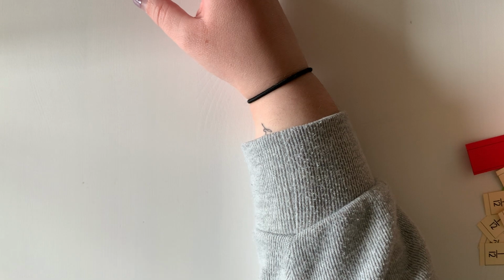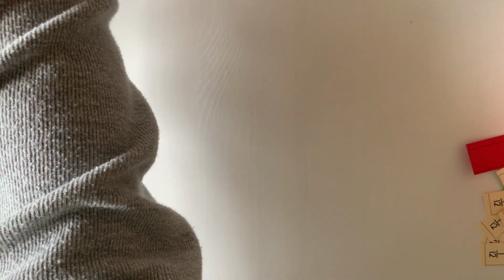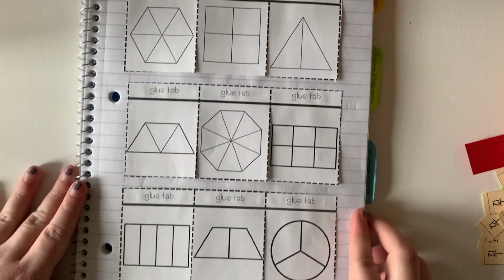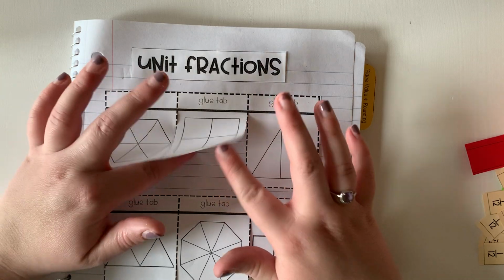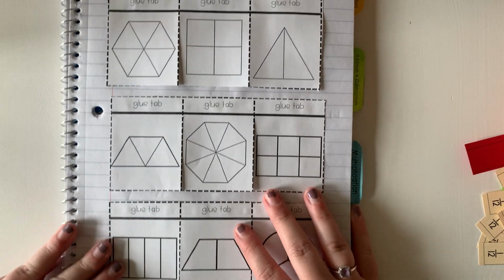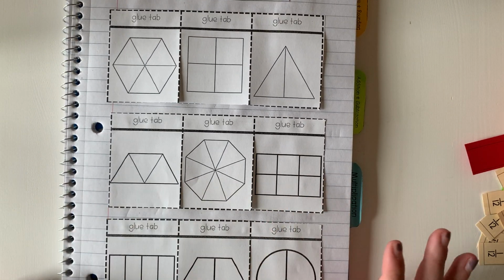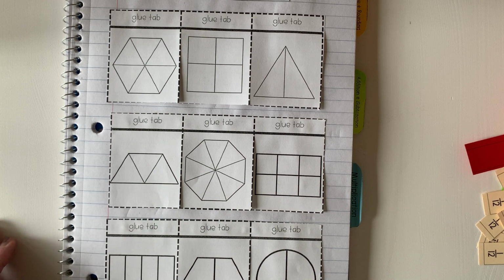Then we need to do our notebook page. So for the notebook page, you need this. It should say unit fractions at the top and have flaps. So then you need to glue these flaps in. And pause the video while you glue the flaps in. And then we will fill out the page together.